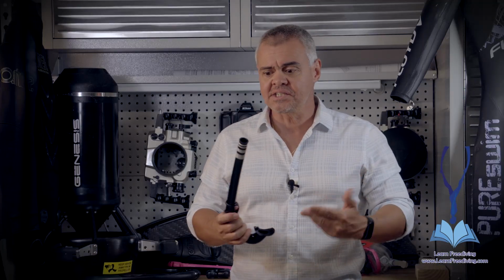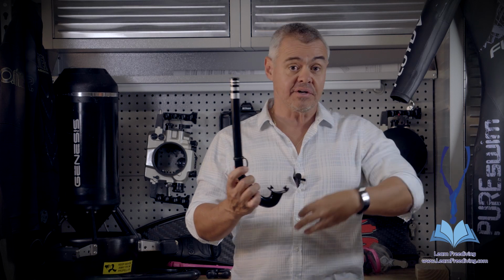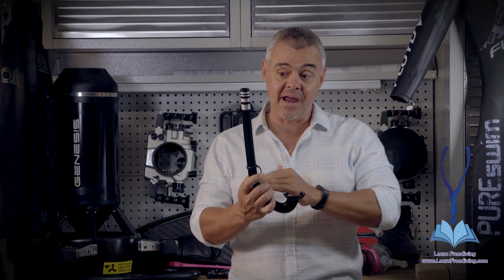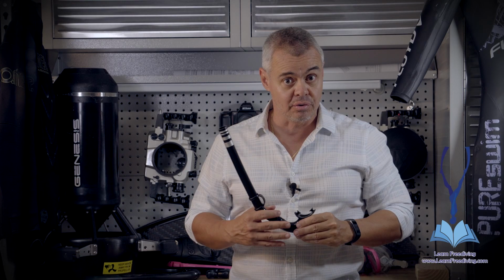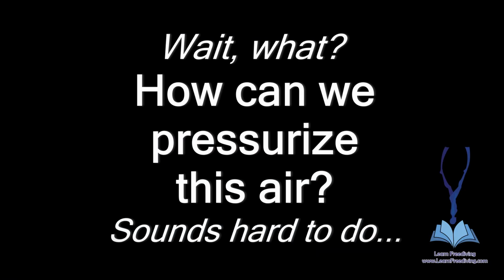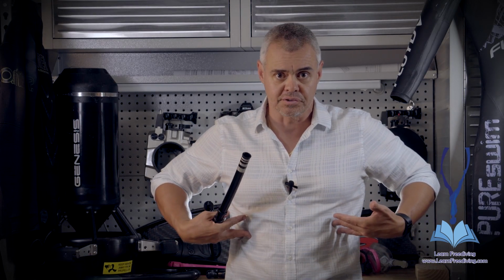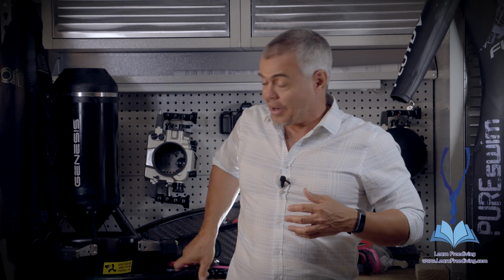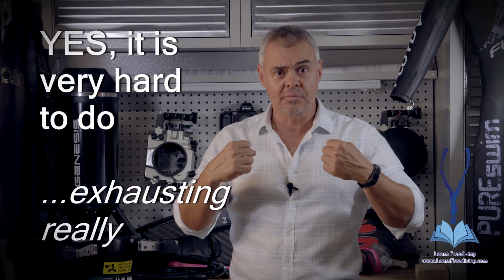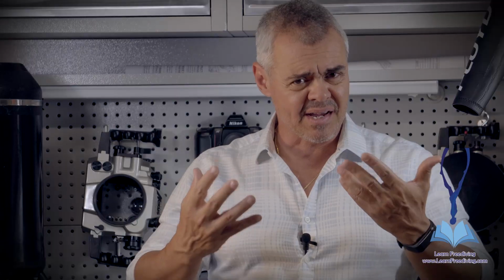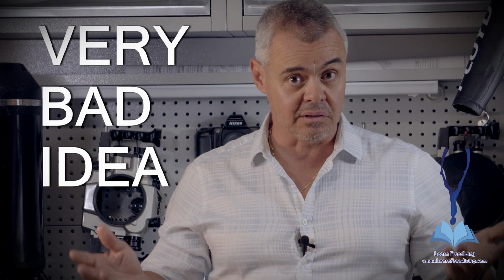Well, like I said, water being heavier than air, the only way that this air can push that water out of the snorkel is by pressurizing the air. So we make a tremendous effort with our diaphragm and with intercostal muscles, and we squeeze our thoracic cavity to be able to pressurize that air. Making this kind of effort at the end of a dive, especially if we are fatigued or very near our limits, is obviously very ill-advised.